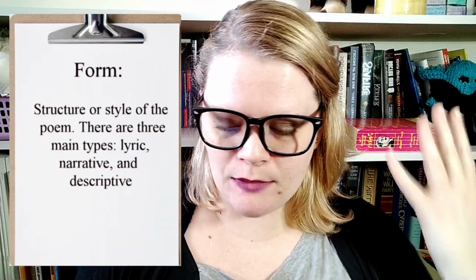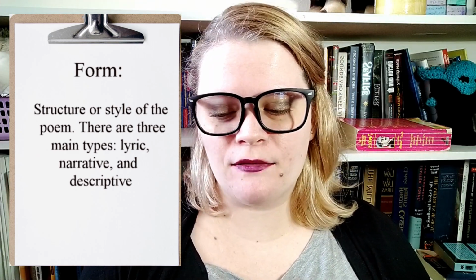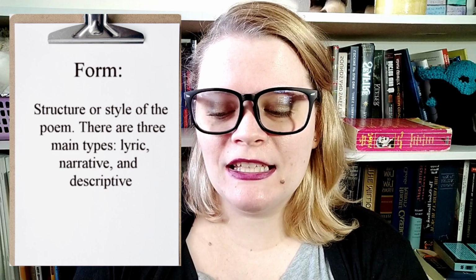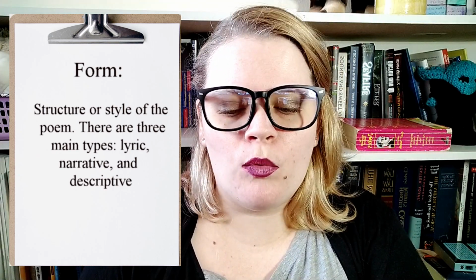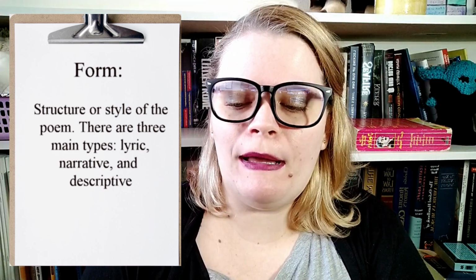So another element of poetry is form, another thing to keep in mind, which is basically another word for style. Most people use lyric, narrative, or descriptive styles of poetry. A lyric poem is basically any poem where one speaker, not necessarily the poet, expresses strong thoughts or feelings. A narrative poem is a poem that tells a story. A really good example of that is The Poet X by Elizabeth Acevedo.